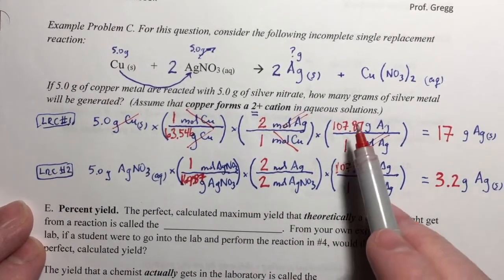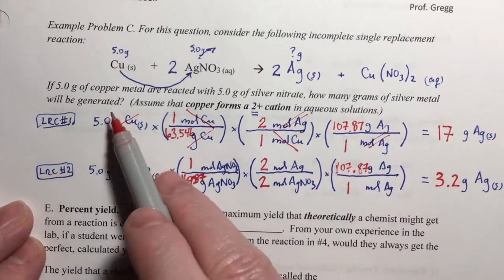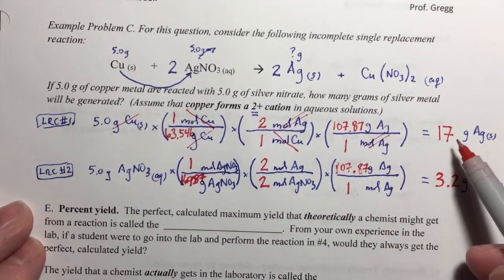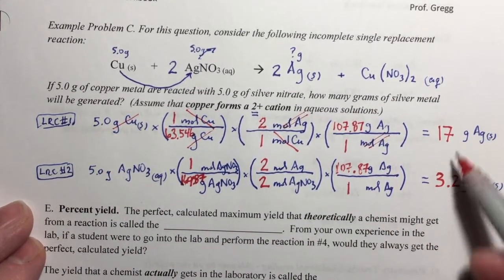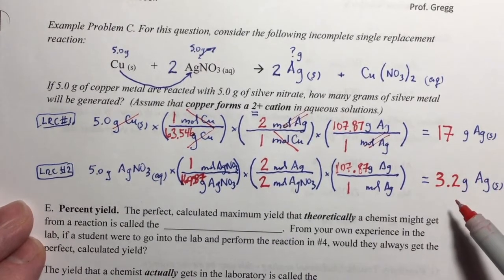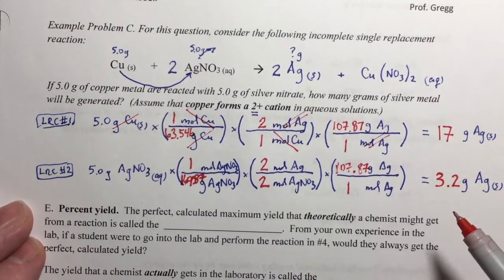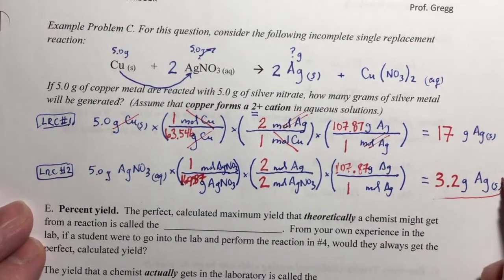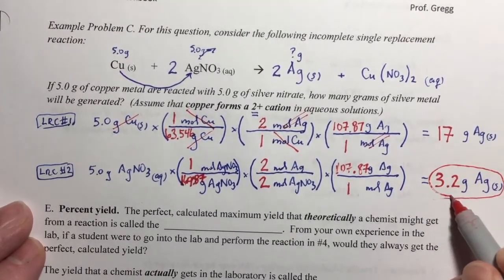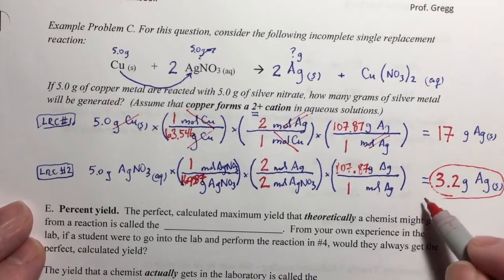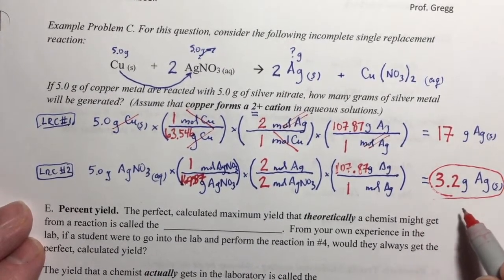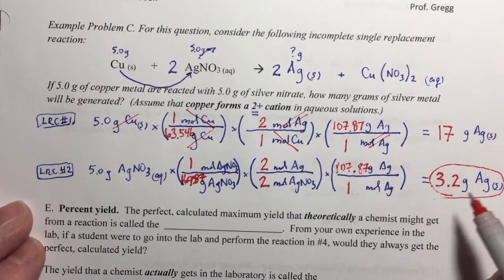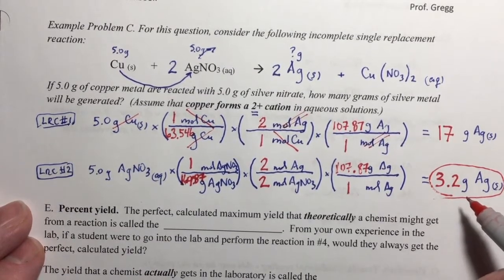Because the problem has asked me how many grams of silver metal will be generated. And I have 2 possible answers here, but only one of them is correct. So in order to signify which one is correct, I have to either circle the lowest one, or put a star by it, or say this is the theoretical yield, or some way signify that that is my answer.